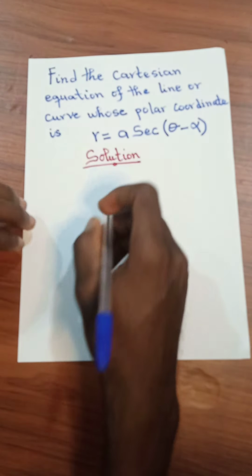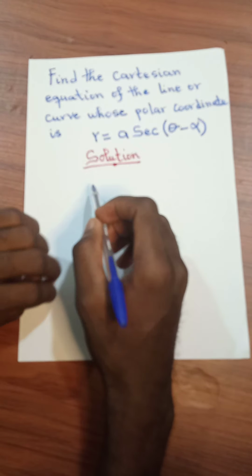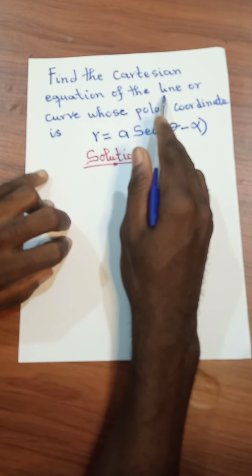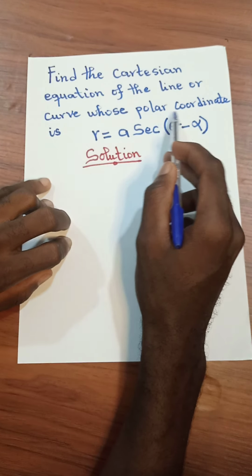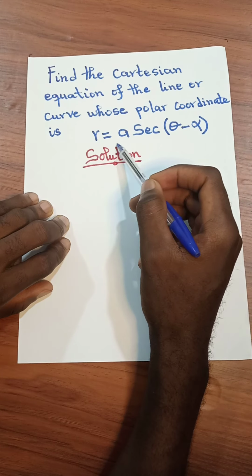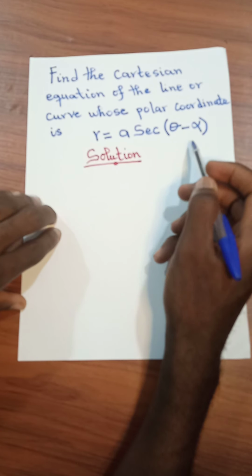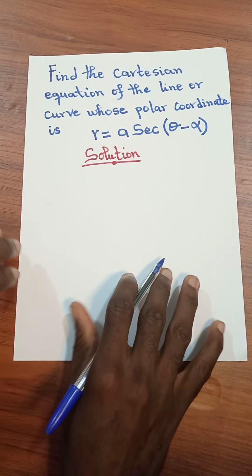Hi everyone. So we have a question that reads, find the Cartesian equation of the line or curve whose polar coordinate is r equals a sec(theta minus alpha). So let's zoom in on solving it.